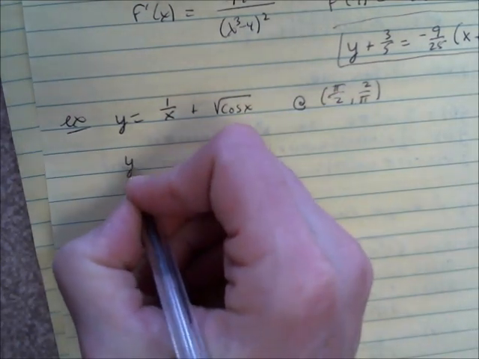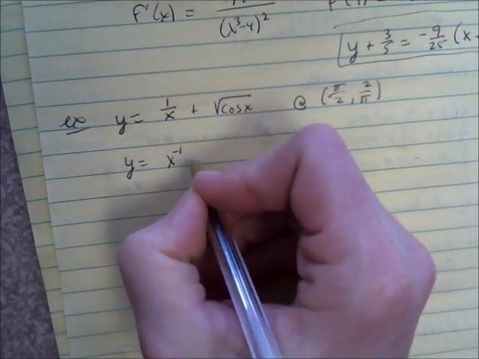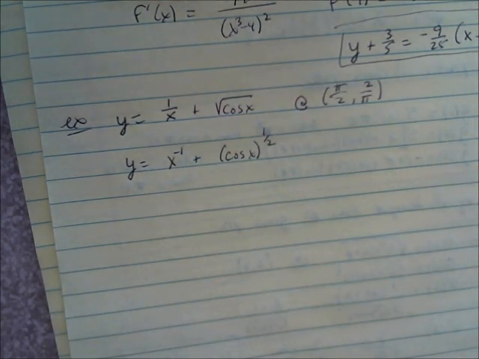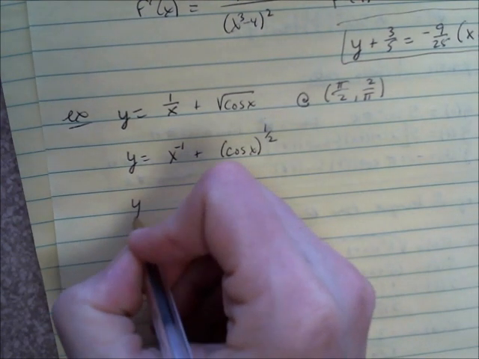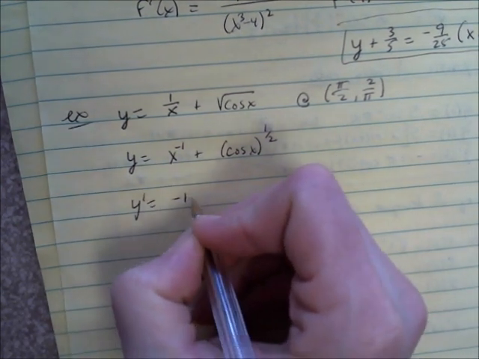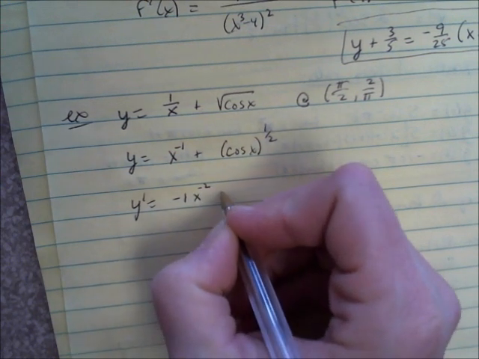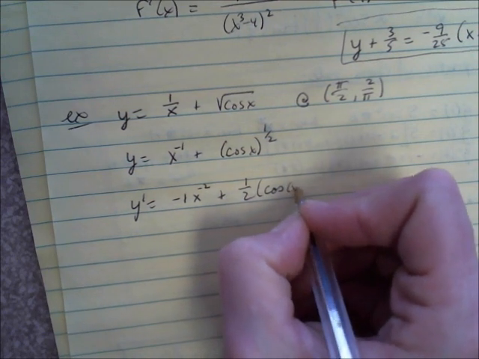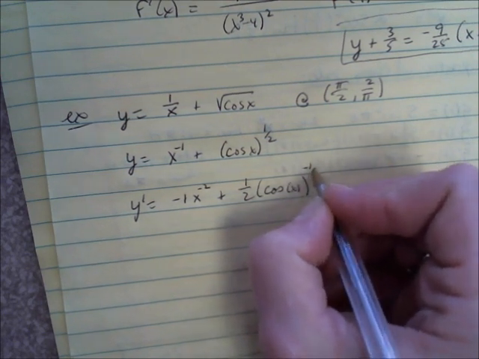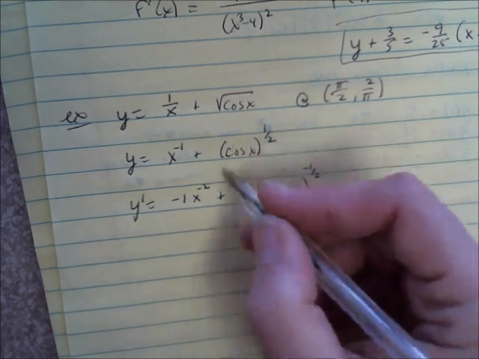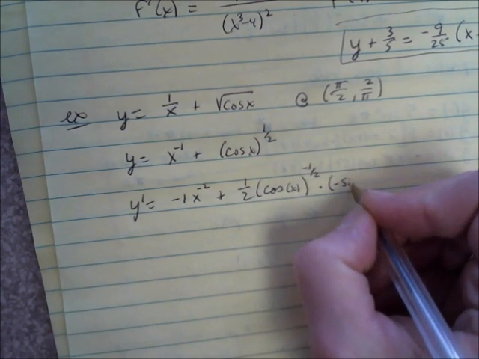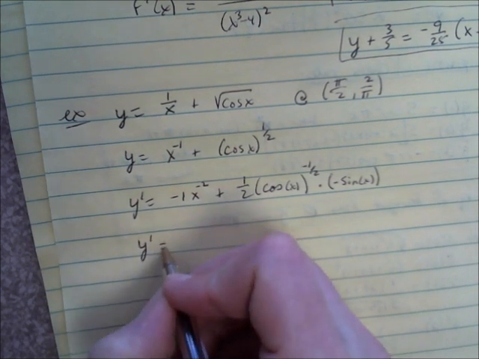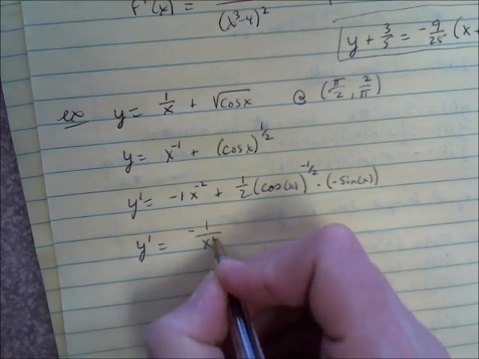So I'm just going to rewrite this as y equals x to the -1 plus cosine of x to the 1/2 power, so I can take the derivative easier. Y prime is equal to -1 times x to the -2 plus 1/2 cosine of x to the -1/2 power. And then you have to multiply that by the derivative of cosine, which is negative sine of x, says the chain rule. And so to clean this up, y prime is equal to -1 over x squared.